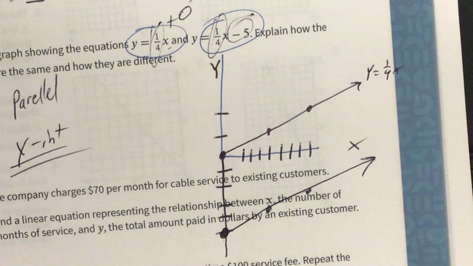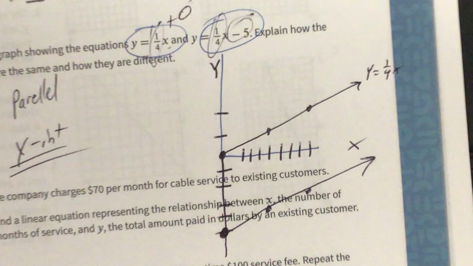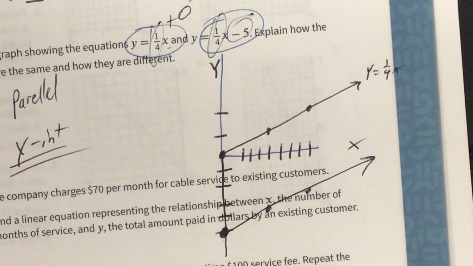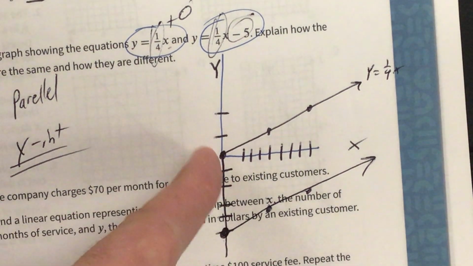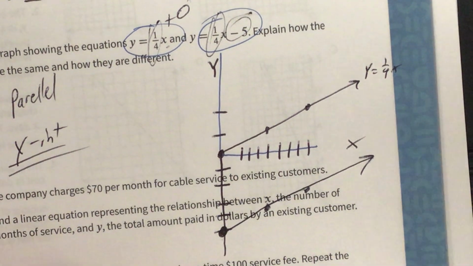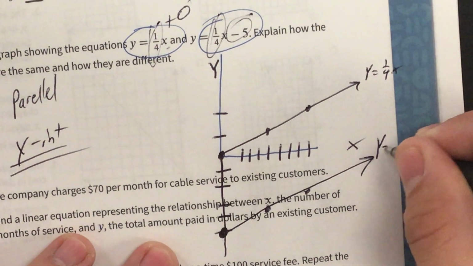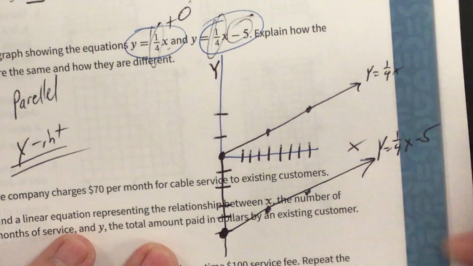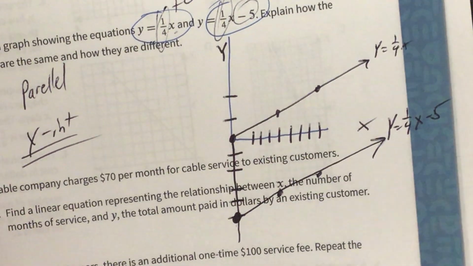And down 5. So how are they the same? Same slope. Will never cross. Parallel. How are they different? Different y-intercepts. It's shifted down. However you want to say that. Questions on that? All right, question number 3, Kellen.